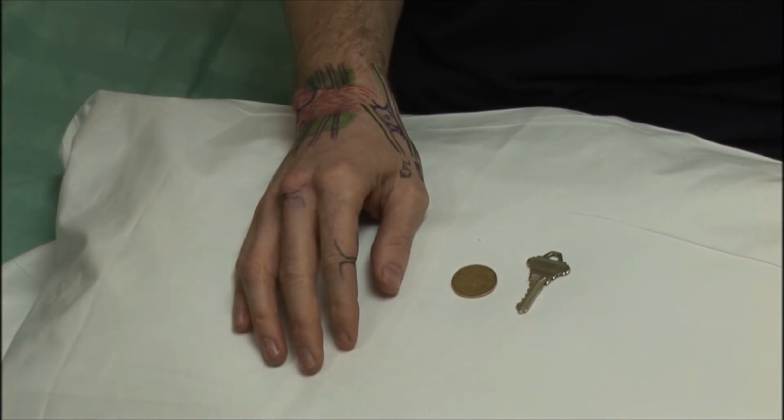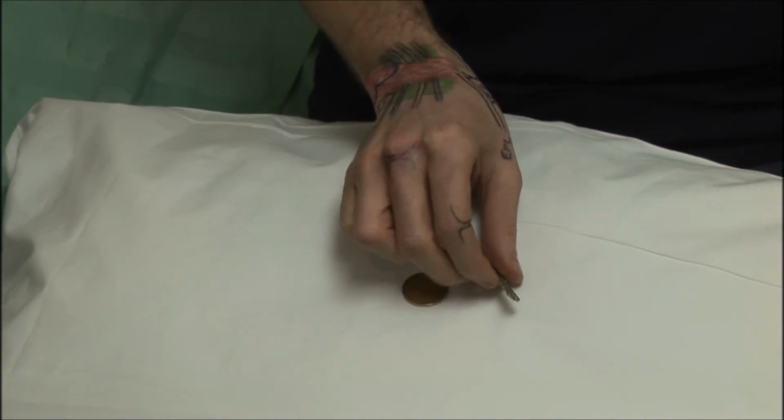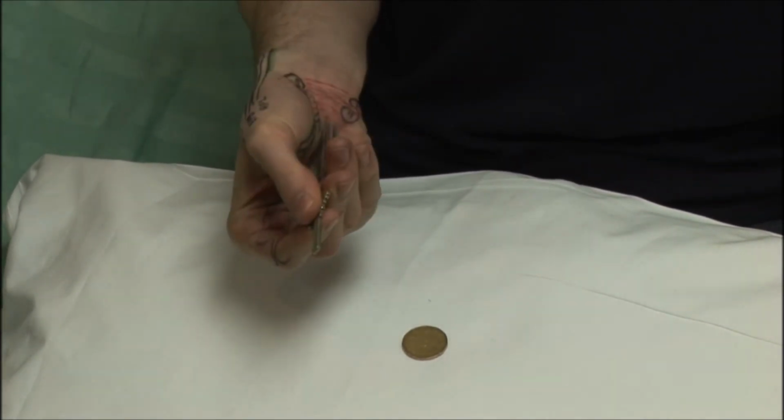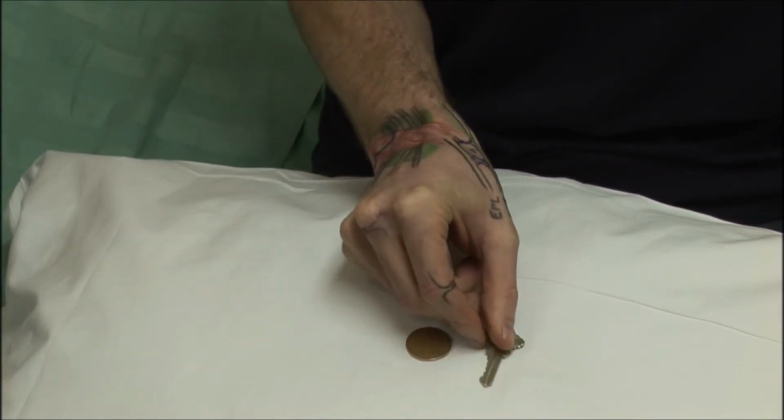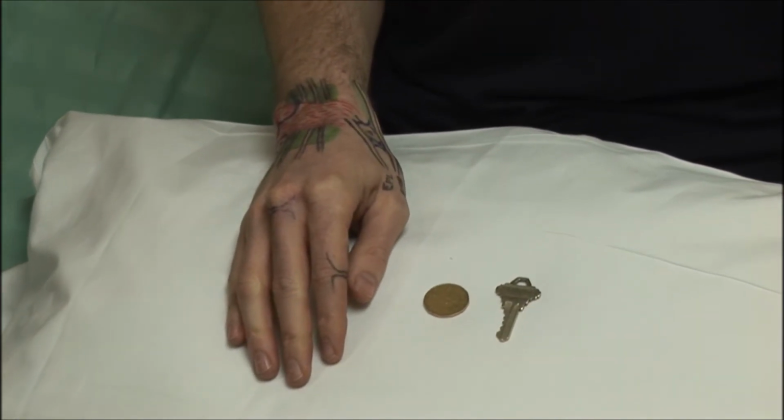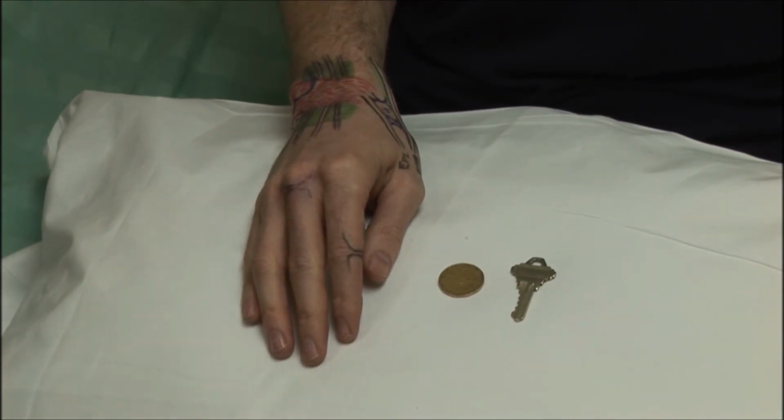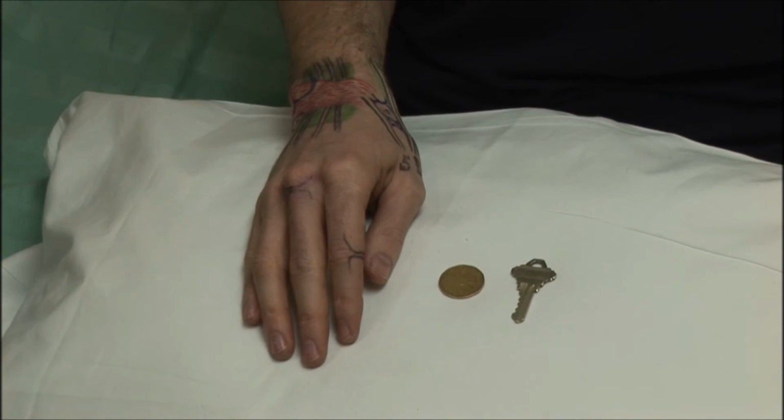Another useful test is the key grip. Have the patient grasp and turn a key. A good test of dexterity is to have the patient do up a set of buttons, and you can also have the patient write a few words.